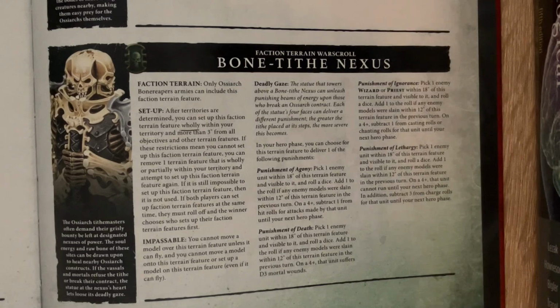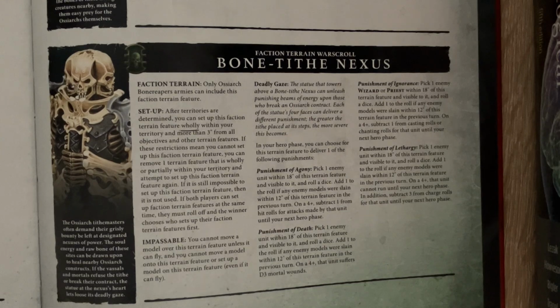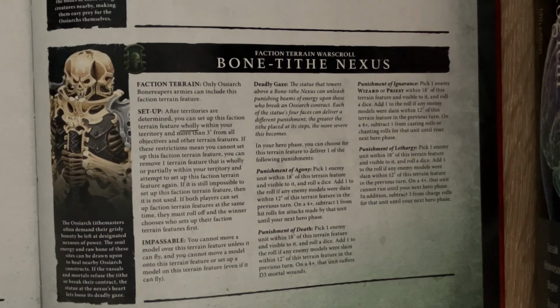So interesting, this is, according to my recollection, the third faction terrain piece, or actually second, because for Seraphon I've seen the leaks already. The first was the Gitz Loon Shrine, then this, and then Seraphon's terrain piece, which has a rule that says if you can't set it up, you're allowed to move a terrain feature, which is a big deal.